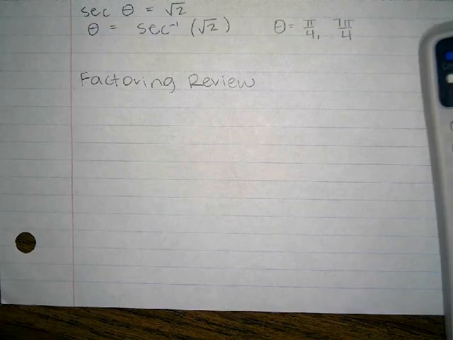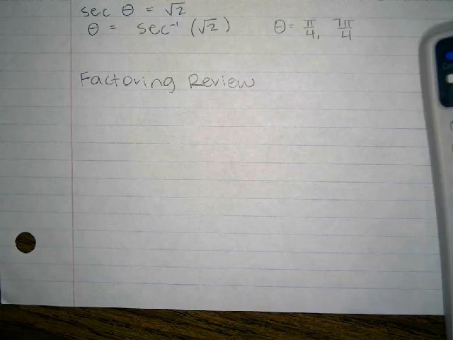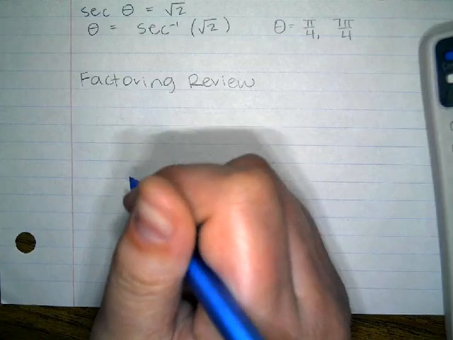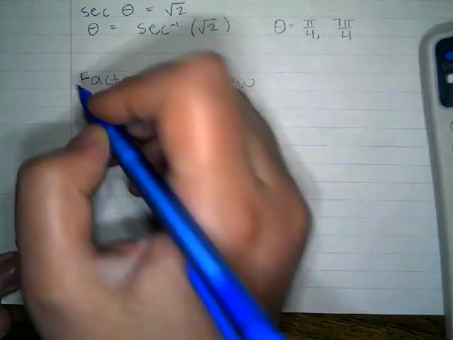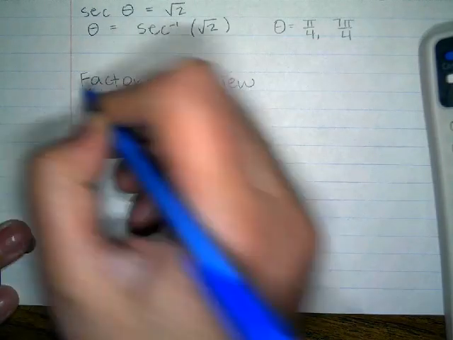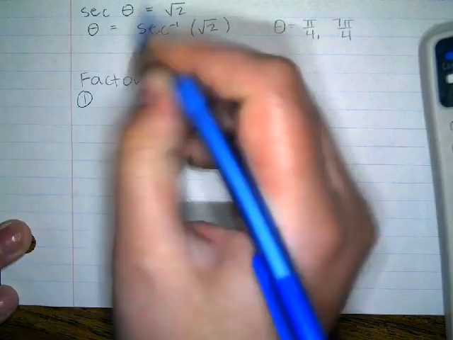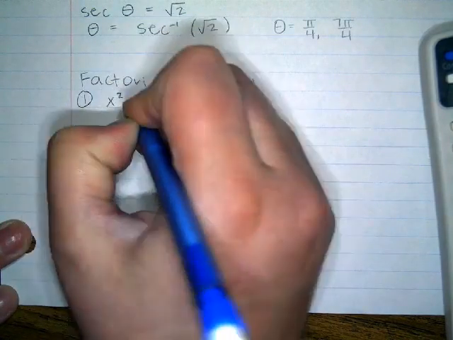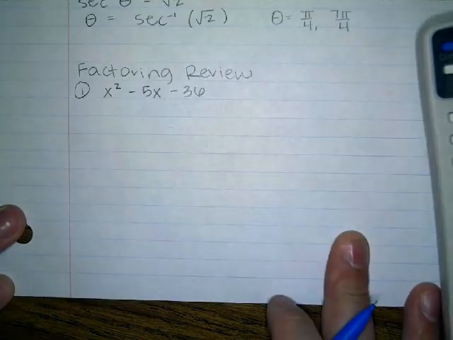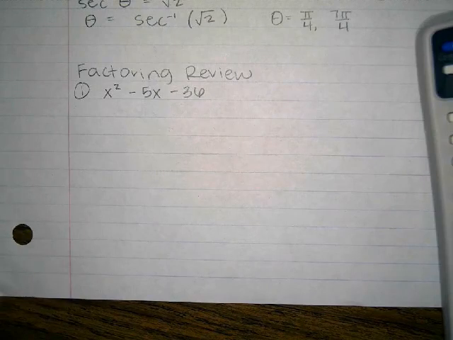So I'm just going to make sure that we still remember how to factor things just by practicing some basic factoring with x's first before we get into the factoring with trig. So let's do a couple of these. I pulled these from my Math 3 class, so some of these, the numbers are going to be bigger than what you're going to see today, but we'll practice them anyway. So let's do this one first. x squared minus 5x minus 36. Let's make sure we remember how to factor something like this.